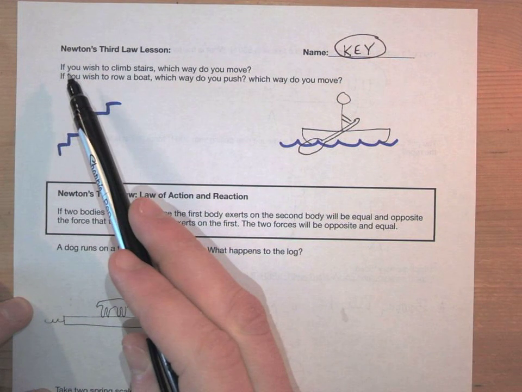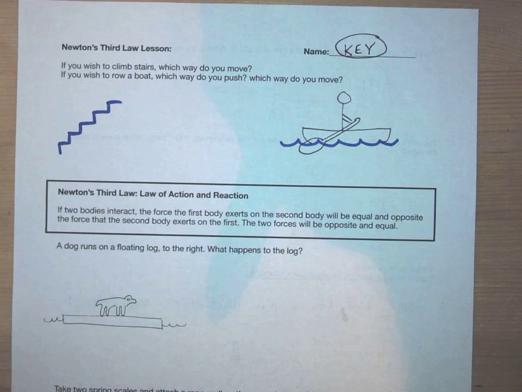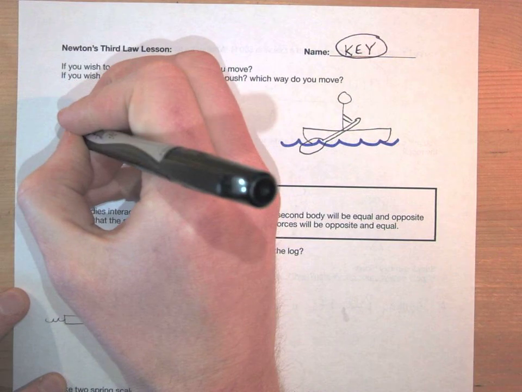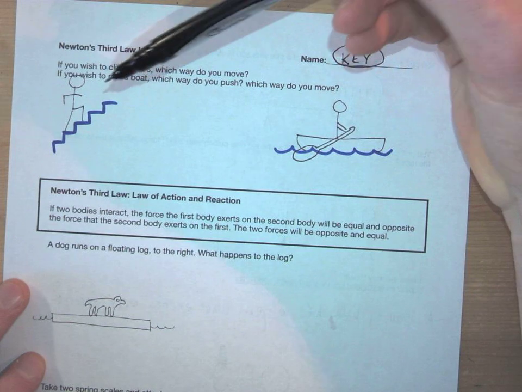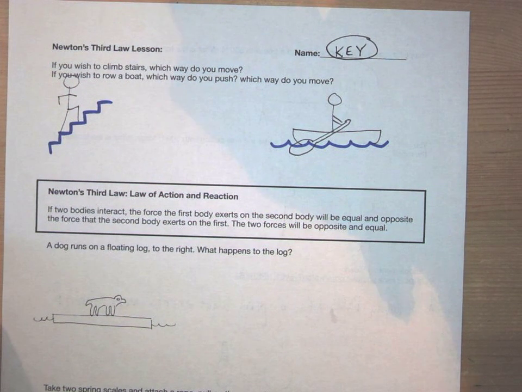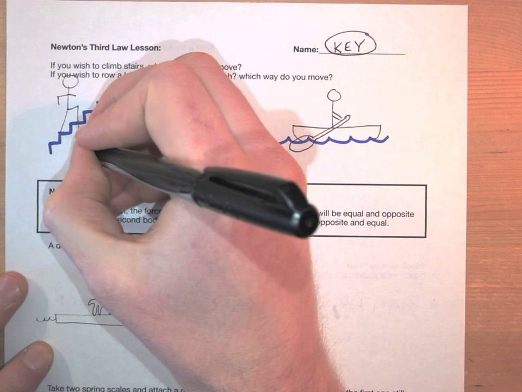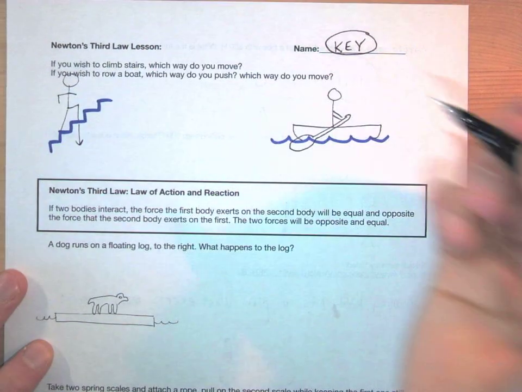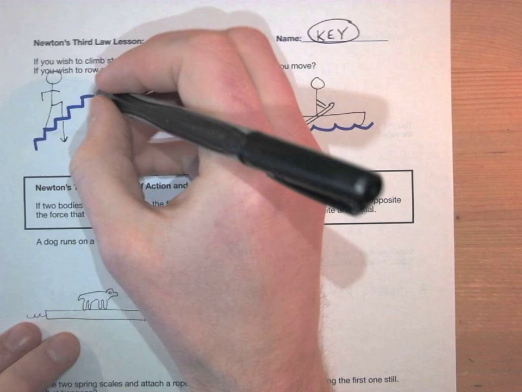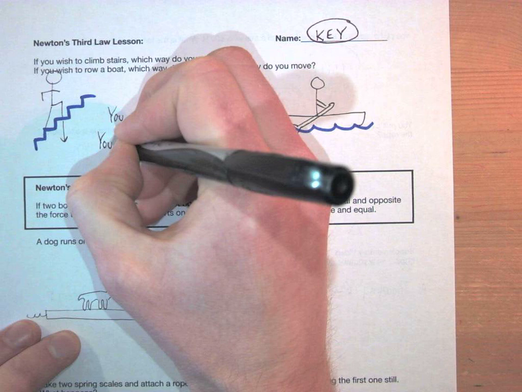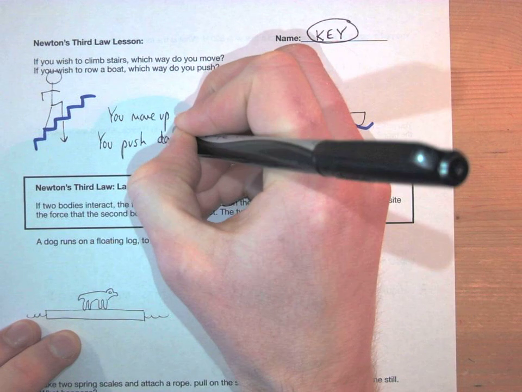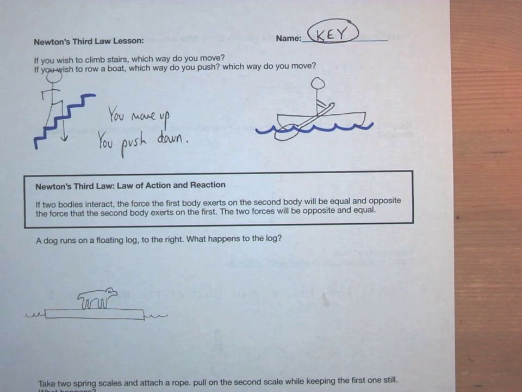So let's go through the first thought. If you wish to climb a stairs, which way do you move? So we have a flight of stairs here, and we have someone climbing these stairs, and the person's going up, right? But if you think about it, which way are you pushing? The foot is pushing down, but the person is going up. Okay? So overall, you move up, but you're pushing down. If you think about that, those are opposite directions.